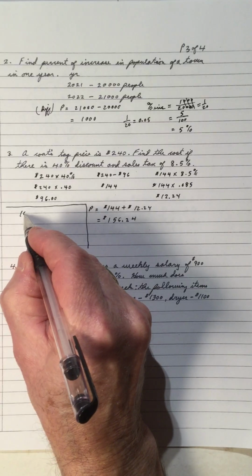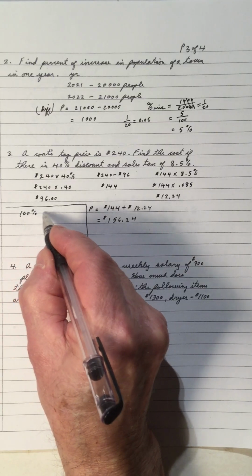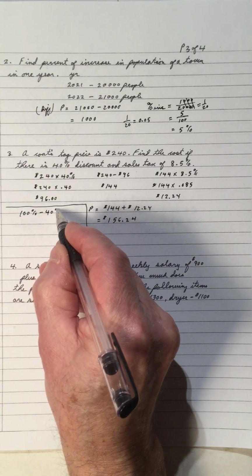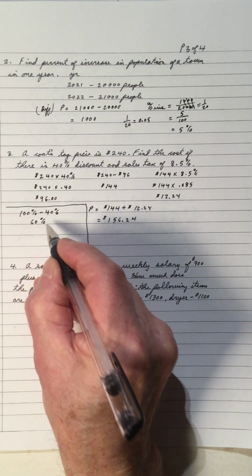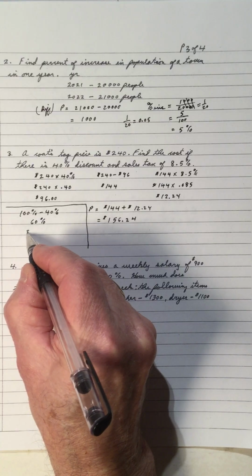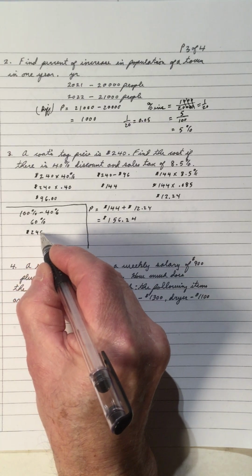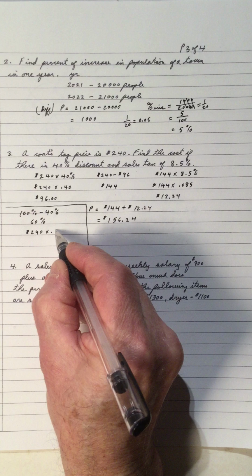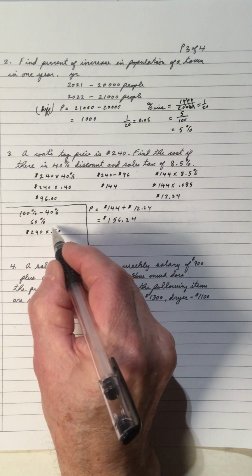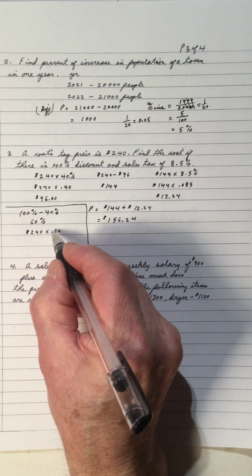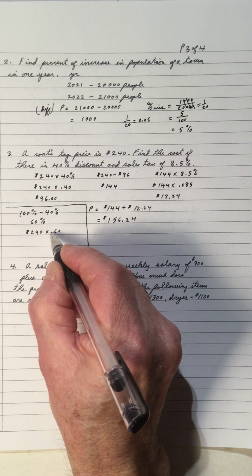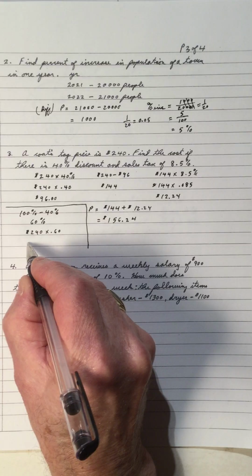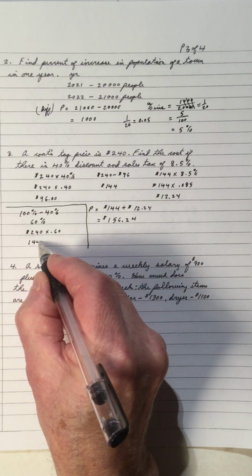If there's 100% of the price and you take off 40%, that means you have 60% left to pay. So if you take the price of the jacket and multiply it by decimal 60, that's 60%, you will get your 144 right away.